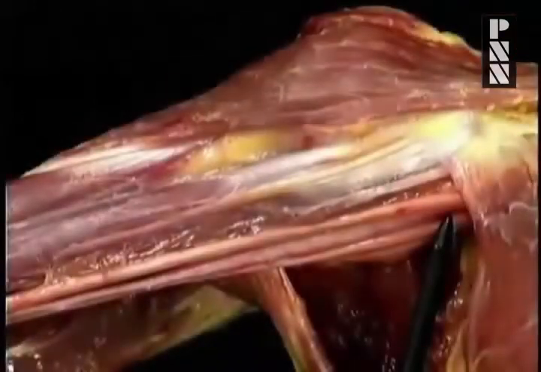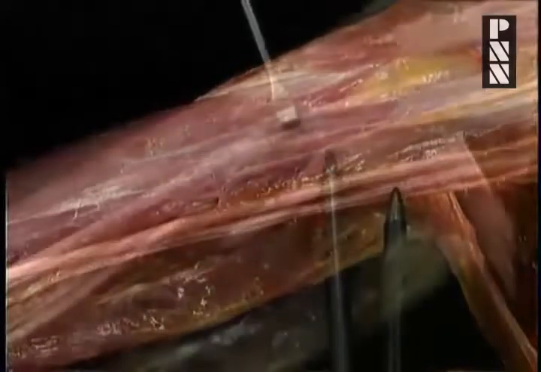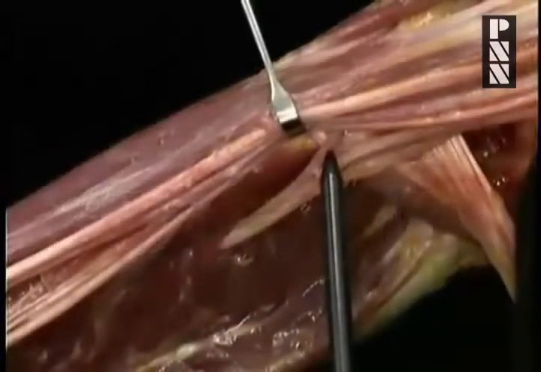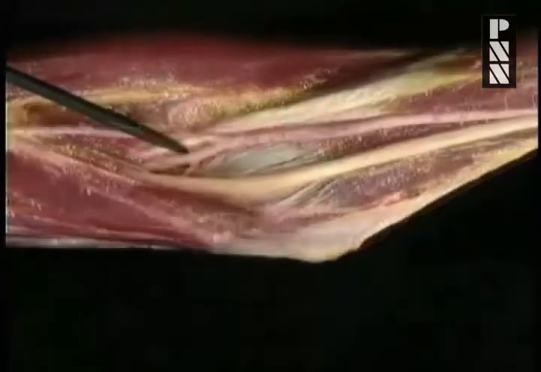Here's the axillary artery, the brachial artery, the profunda brachii artery. At the elbow, the radial artery and the ulnar artery.